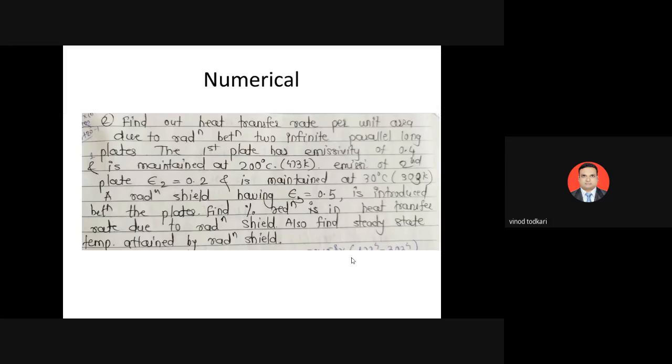Okay, so what is given in this case? The first plate has emissivity 0.4, which means epsilon 1. The first plate we call 1, the second plate we call 2. T1 and epsilon 1 are the temperature and emissivity of plate 1. Now what is the temperature of plate 1? T1 is 473, right? What is epsilon 1? 0.4.